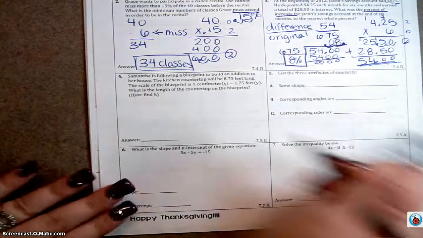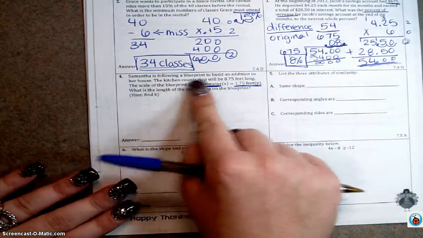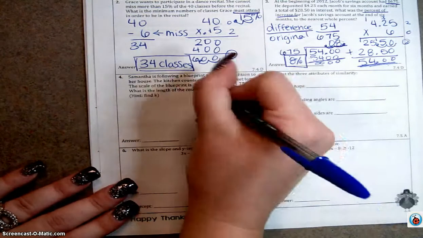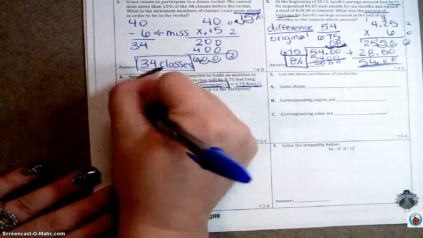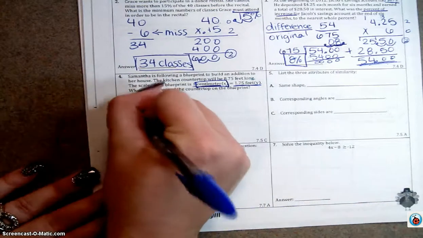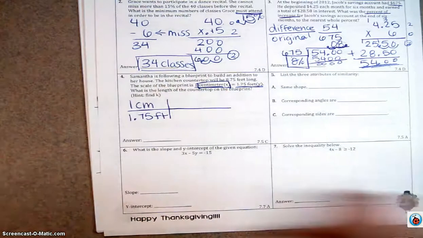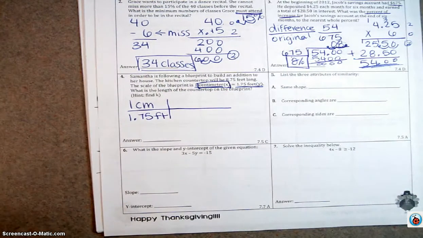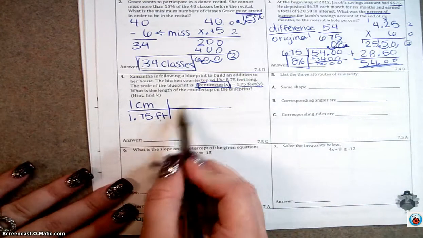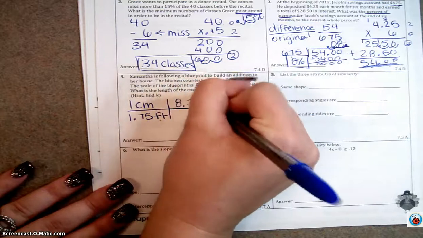Okay, so the blueprint length, remember, is the centimeters, and the actual length is the feet. Because it already says the countertop is going to be 8.75 feet long. So we are looking for centimeters. So remember, you put centimeters on top. I know 1 centimeter is equal to 1.75 feet. Okay, we're using that dimensional analysis tool that we talked about. Remember, the goal is to get the units to cancel, so I want my feet to go on top. So I'm going to put my 8.75 feet on top.